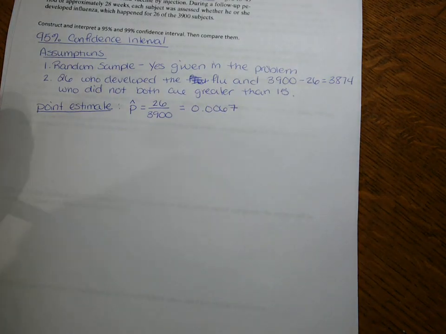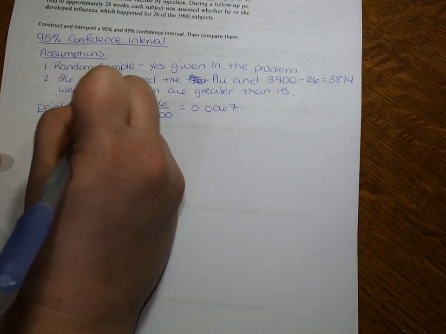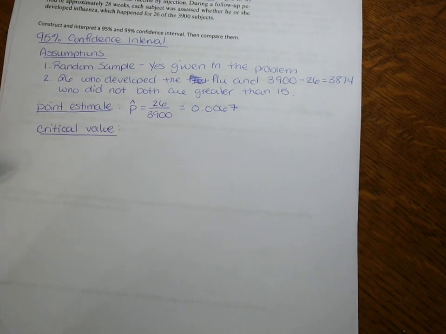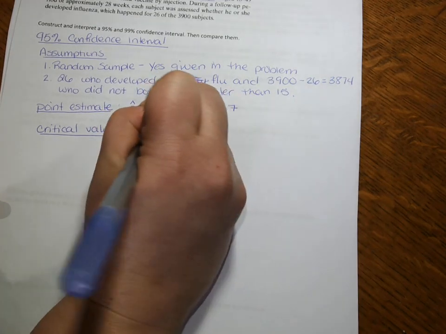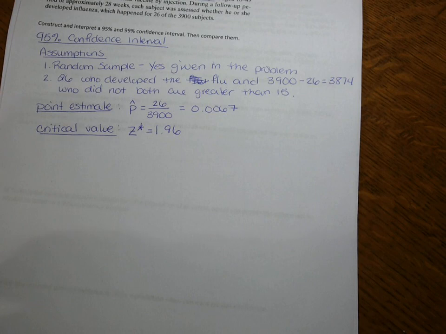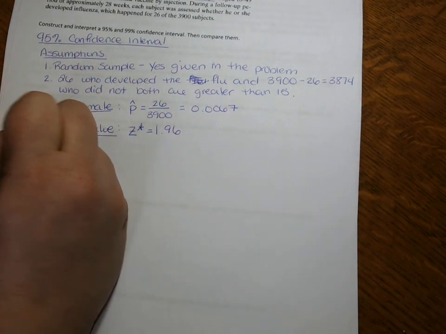Next, we need our critical value. Again, to find the critical value, you could either use those common critical values on page 13, since this is one of our common critical values, or you could compare it to the standard normal distribution. So here again, our z star, or critical value, is equal to 1.96, since we do have 95% confidence.